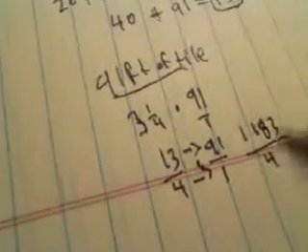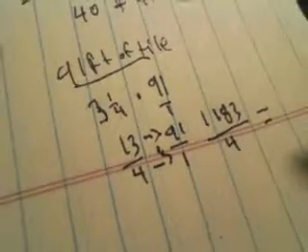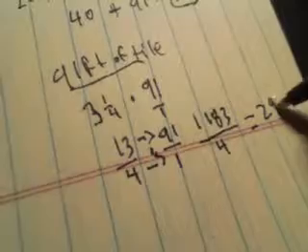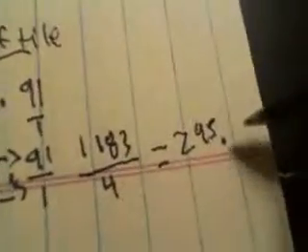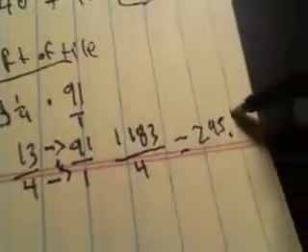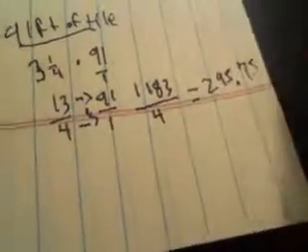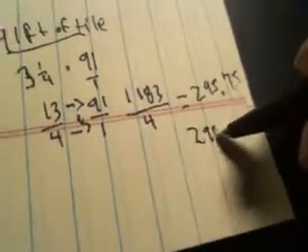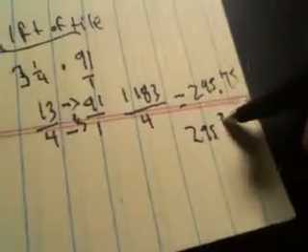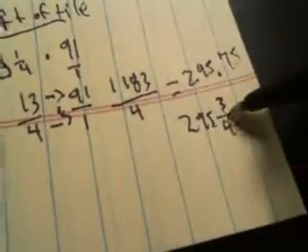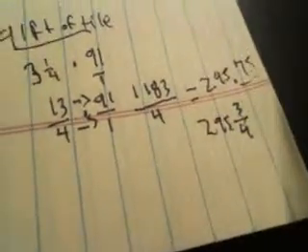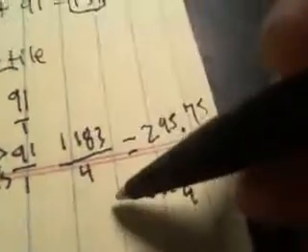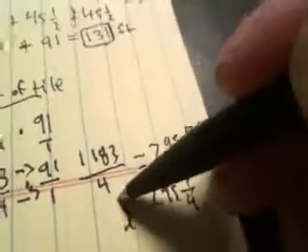Okay, that gives us $295.75, can you see that? So another way of writing this using mixed numbers is 295 and 3 over 4, because 3 over 4 is 0.75. So that's all I'm doing. I'm writing this as a mixed number. And so this is the cost of the tile.